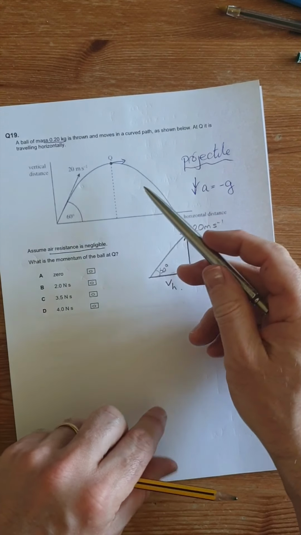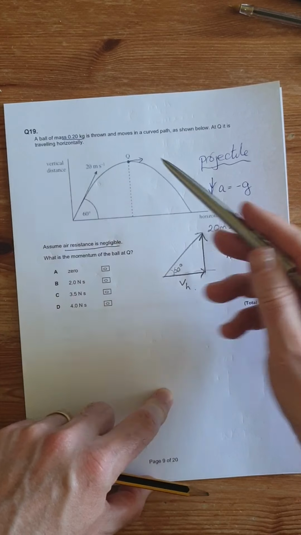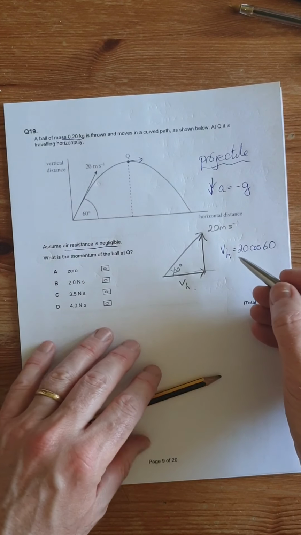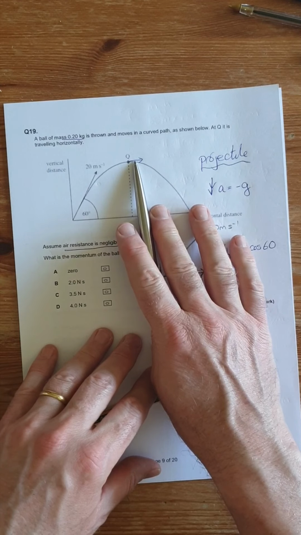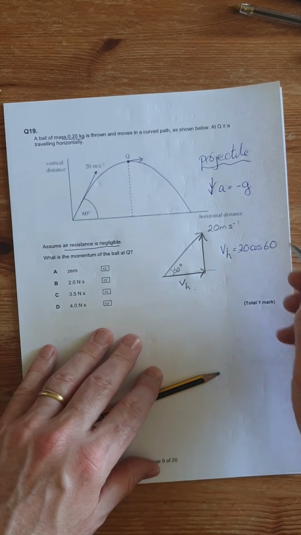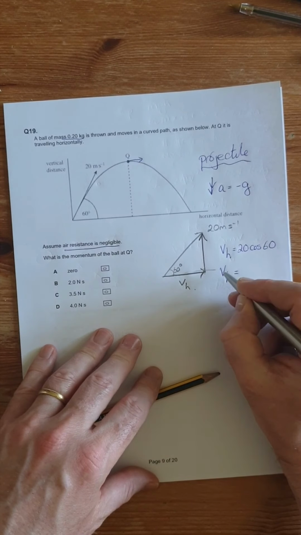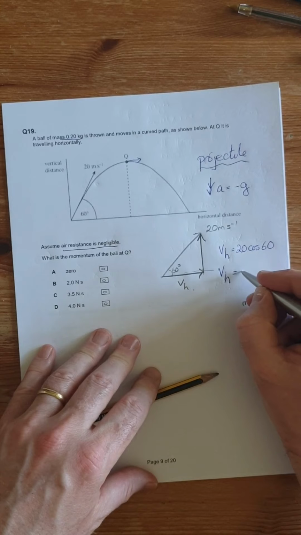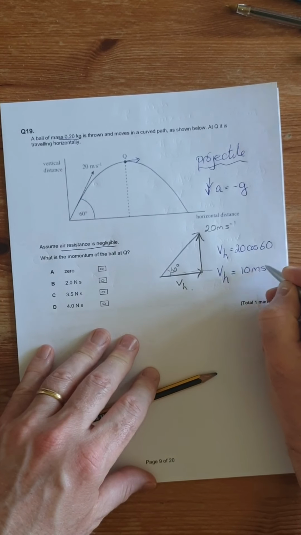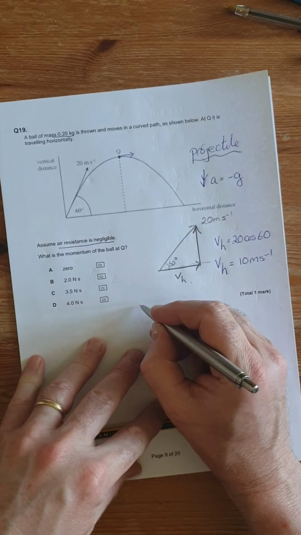Now, as with all projectiles, the acceleration is only vertical. There is no force in the horizontal direction. So the horizontal velocity of the ball is not going to change. It's going to remain what it was at the start. So that gives me the velocity of the ball traveling horizontally, 20 times cos 60, which gives me 10 meters per second.